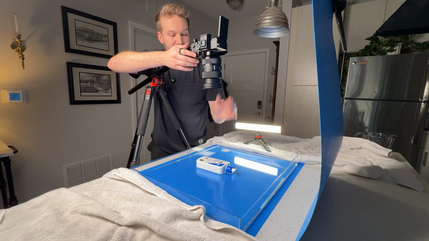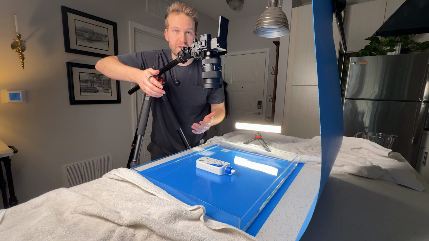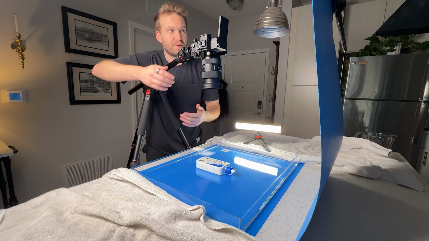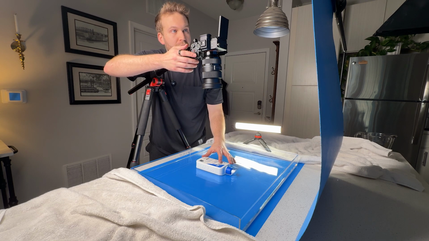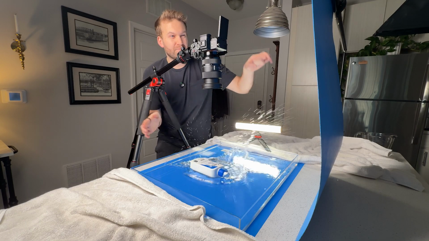I'm also filming this in S&Q mode, which is available on the Sony a7S III. It allows you to film at 240 frames per second instead of 120, which is the typical maximum. So you can get the footage even slower and really get that slow motion splash. It's awesome. 1, 2, and 3.